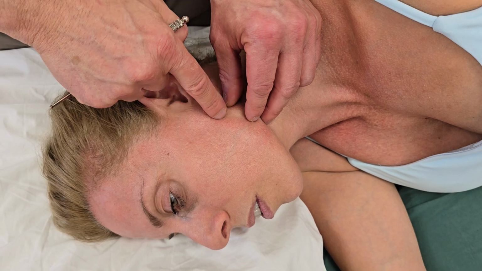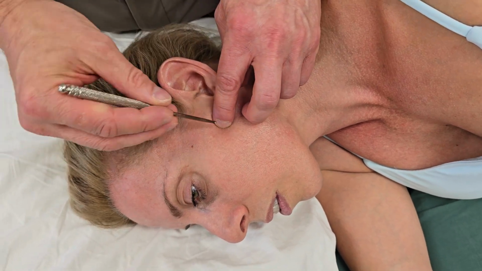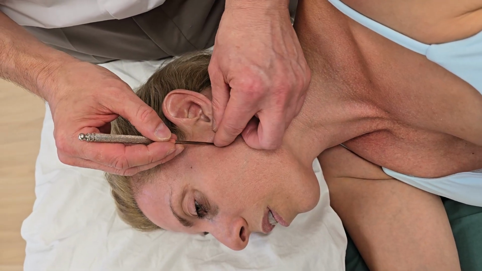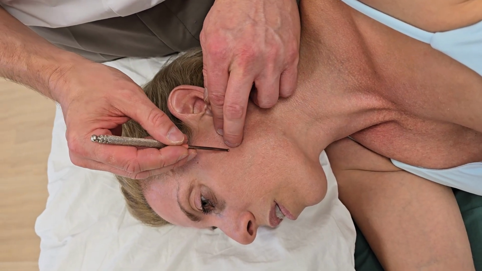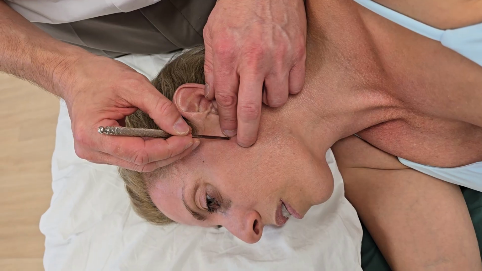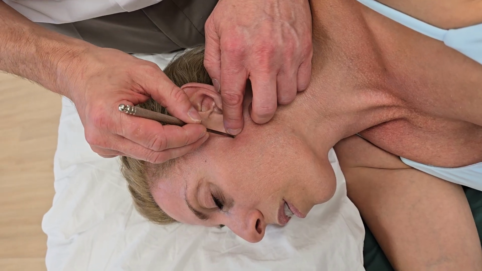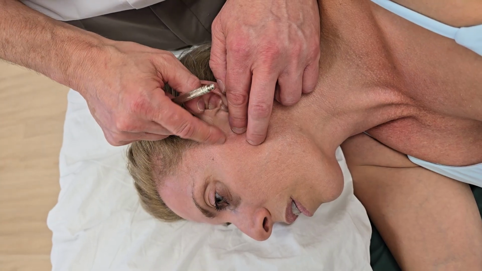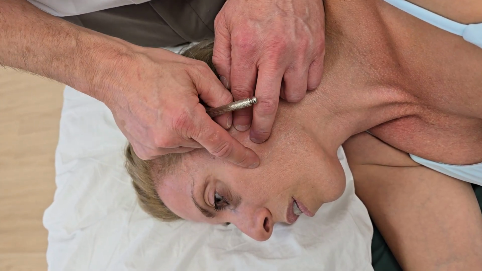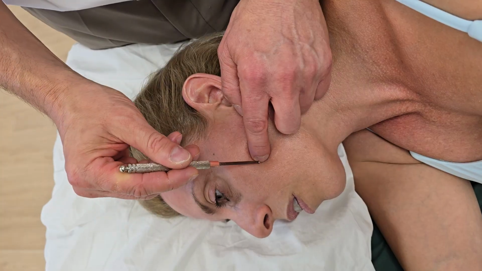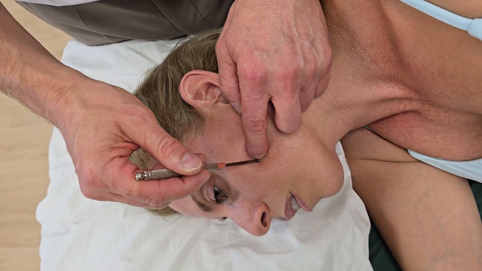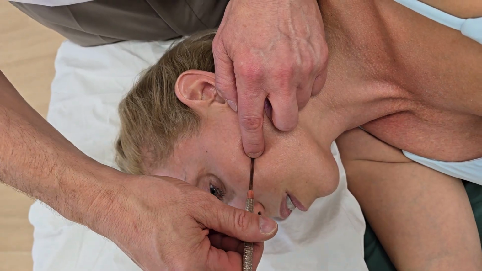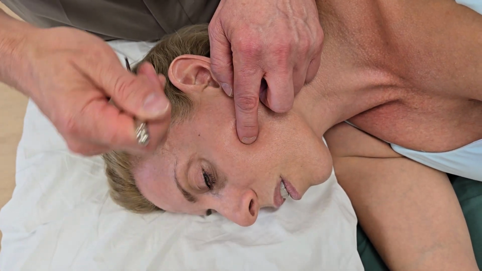We can also follow this line up just inferior to the zygomatic arch, so we'll be just anterior to the condyle, and just posterior to the coronoid of the mandible, and this will be stomach 7. And then we can follow along the maxillary line here and go underneath the eye, follow the line down until we drop off here. We'll be on the anterior aspect of the masseter, inferior to the zygomatic arch. We can angle that needle back slightly, that'll be small intestine 18.